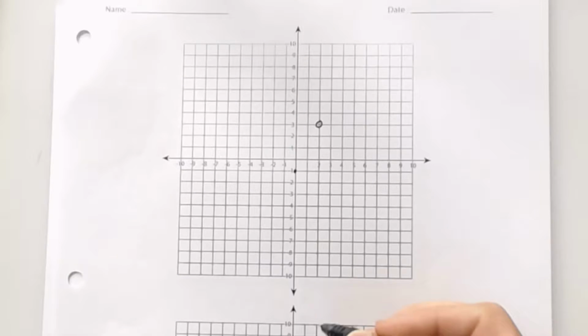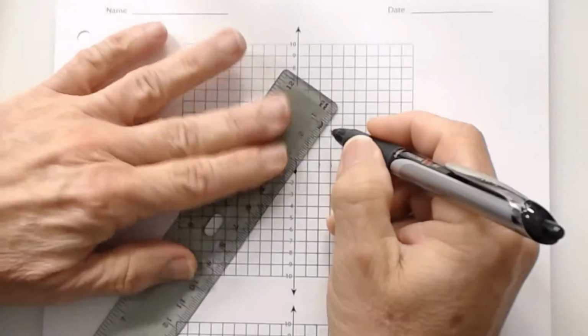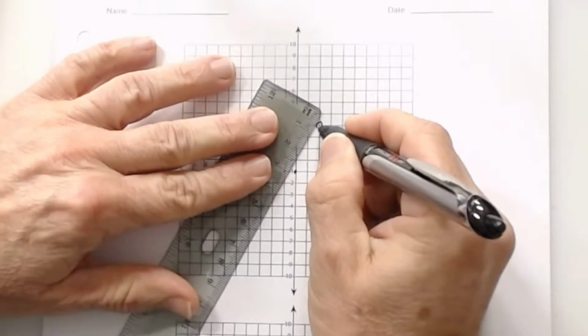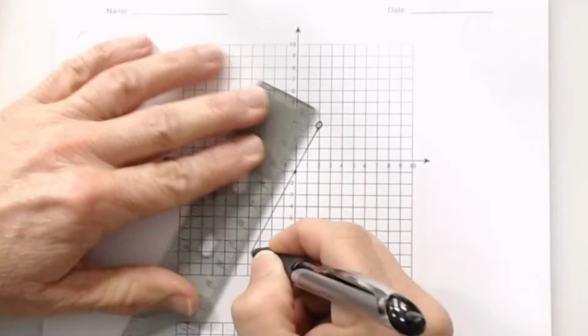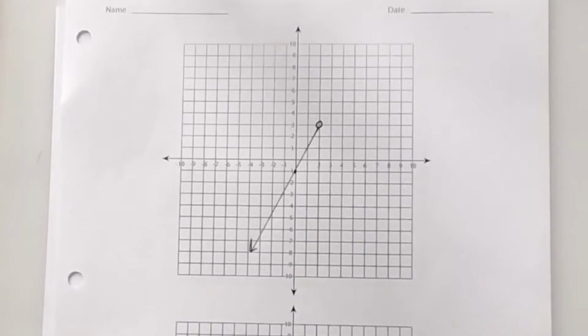And then all you do is take the ruler, start from the open circle, go through that other point, and then that's that part of the graph. Just like this, with the arrow though. So that's one piece of the graph. That is one piece of the graph. Now remember, what I graphed here was that top function.